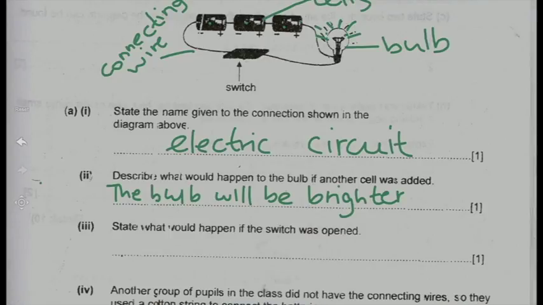Then this type of circuit is called a closed circuit. But the opposite of the closed circuit is not an open circuit. It is a short circuit. That is when the connection does not give light to the bulb. Then that circuit is a short circuit. Now let's read the question.